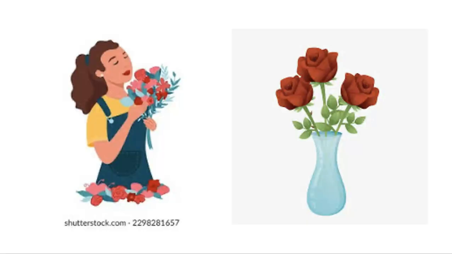Now a vase of flowers is not going to do much. It is pretty. It may smell good, but it's not going to be doing anything.